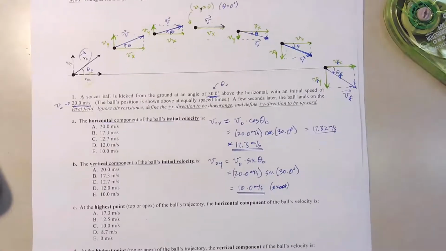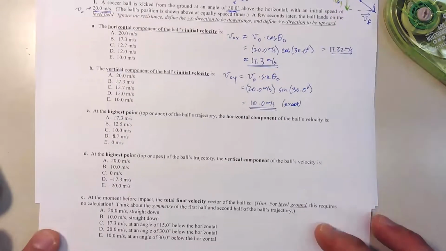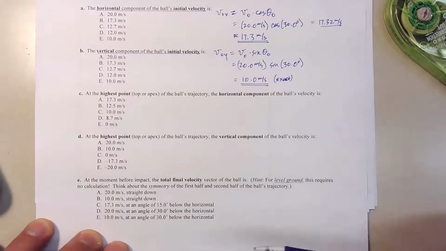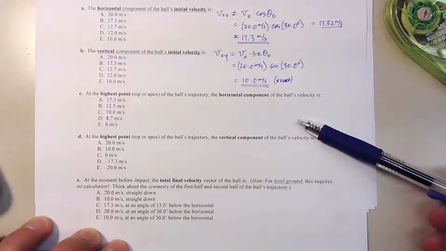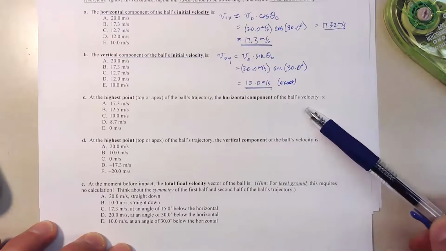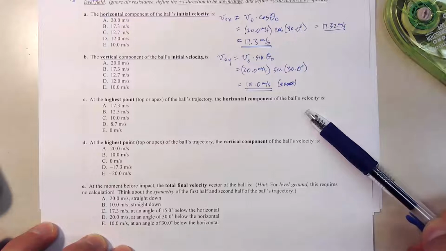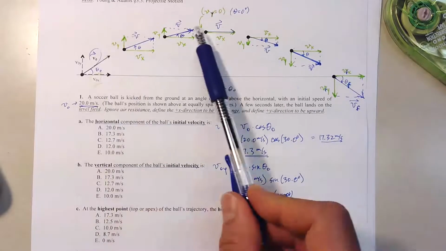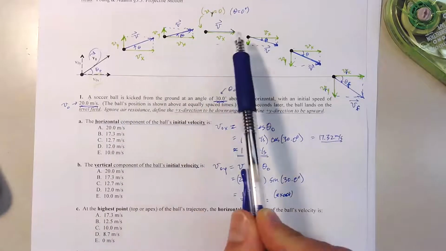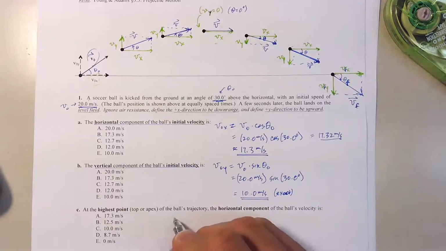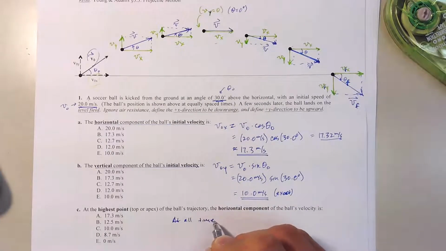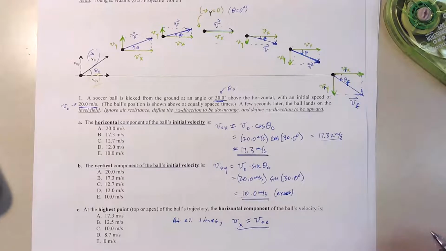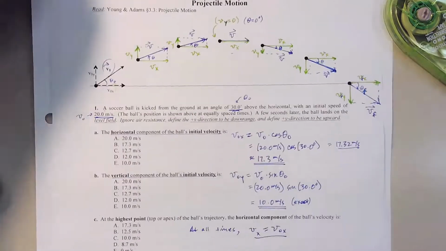At the highest point, now these following questions here are actually ones that require no further calculation. These next three: at the highest point of the ball's trajectory, what's the horizontal component of the ball's velocity? Well, we've already established that the horizontal component never changes after launch. The entire time of flight, the horizontal component Vx is always constant. So we know that at all times, Vx is simply equal to V naught x.